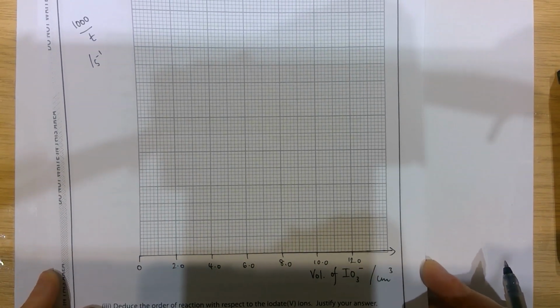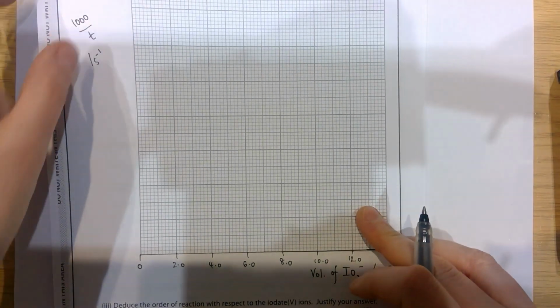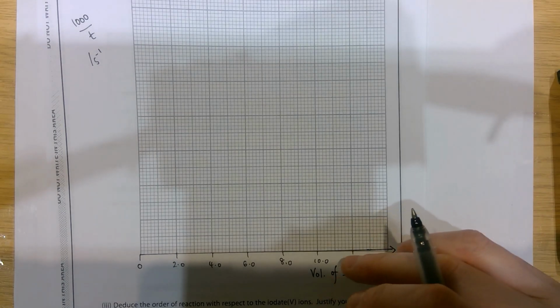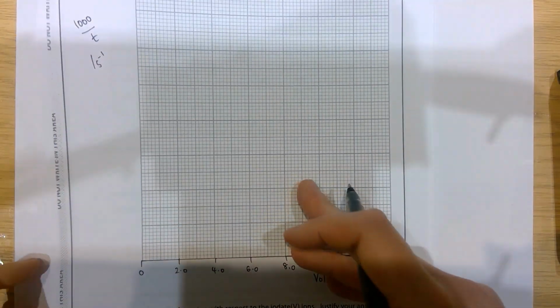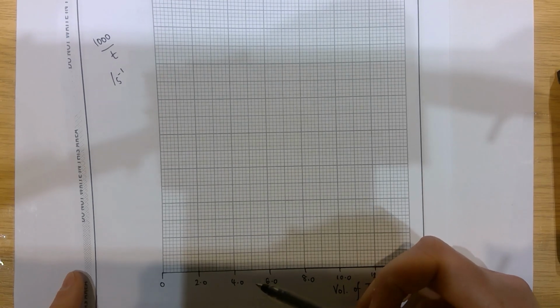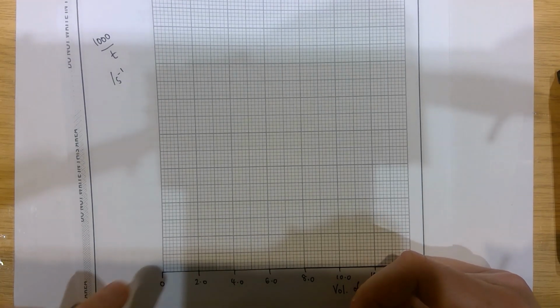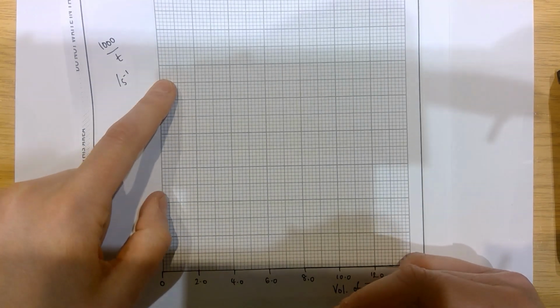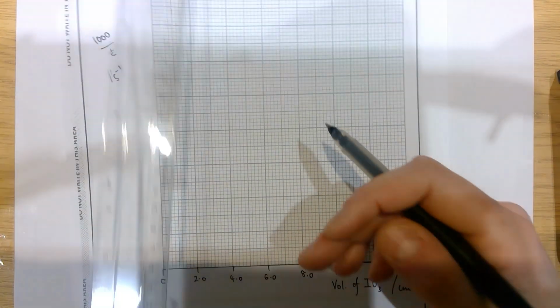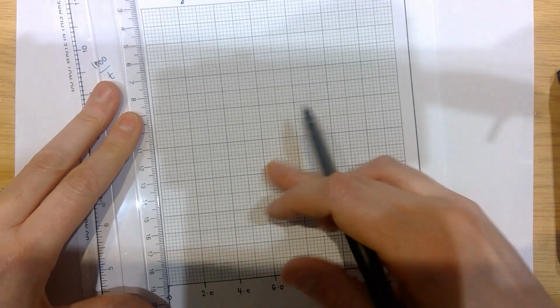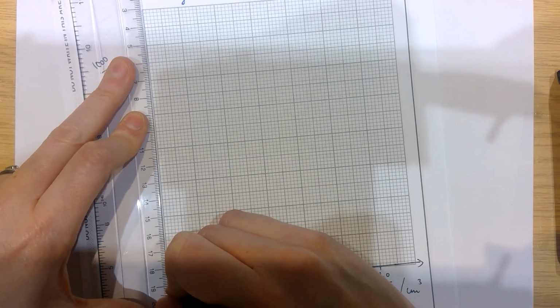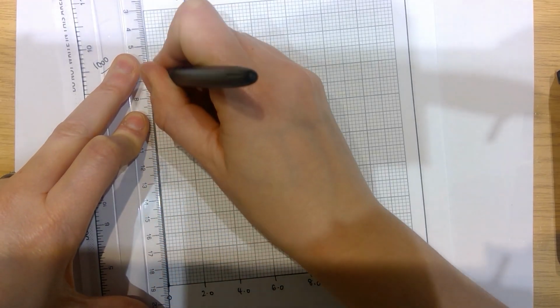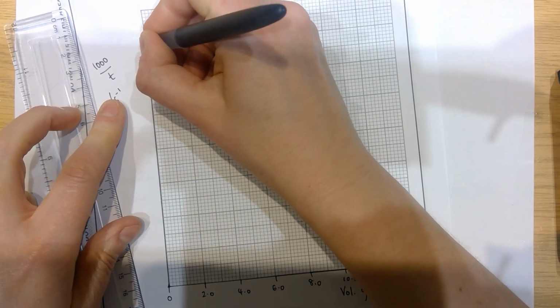Okay, and on my y-axis I need to go up to 5.56, so about 6, and down to about 1. So 1, 2, 3, 4, 5, 6. That's easy to do. I'll just make every large square 1 unit. So they tend to make these fairly straightforward to draw your graphs with.